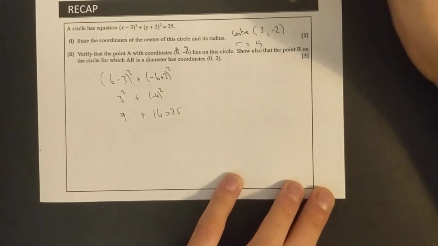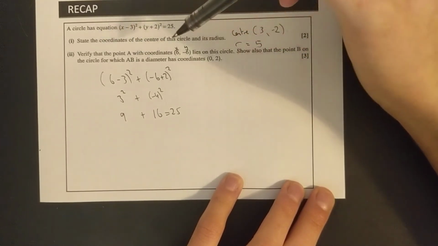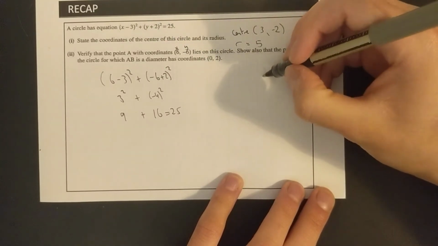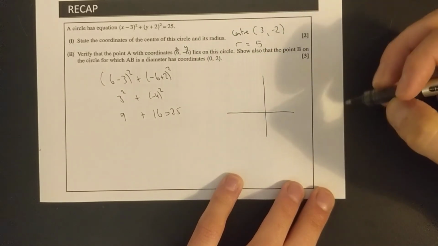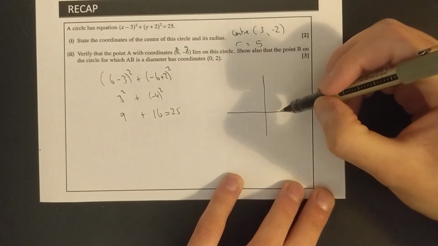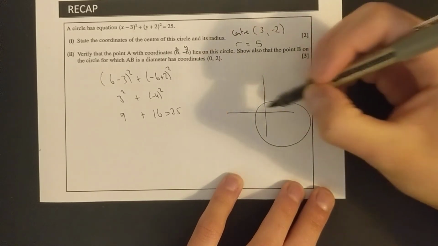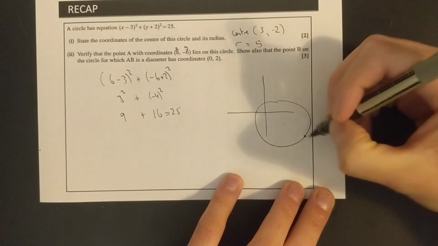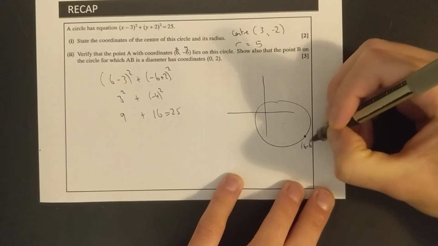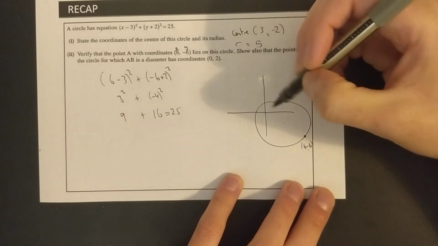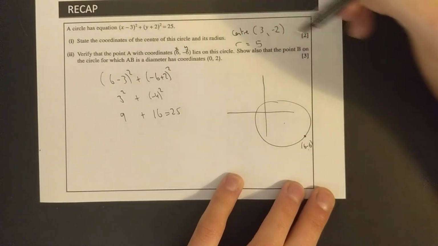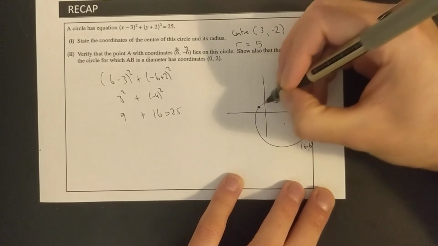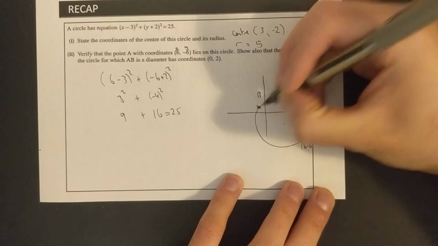Show also that the point B on the circle, for which AB is a diameter, has coordinates 0, 2. So what we're saying there is that for this circle, which is going to look something like that, if I've got the point 6, negative 6, what we are trying to find is this point B, which is the diameter of it, going through 0, 2, which if we're drawing a better picture is going to be there, isn't it?